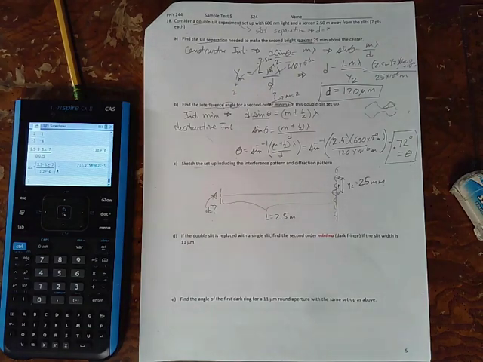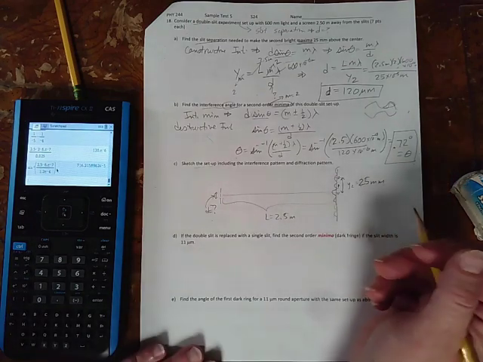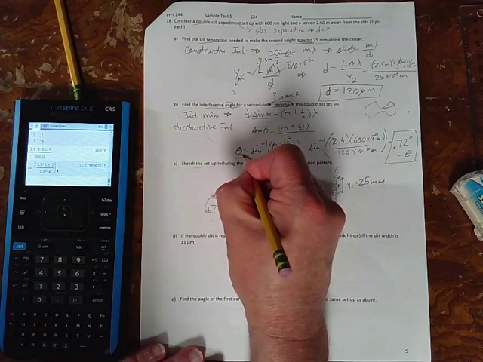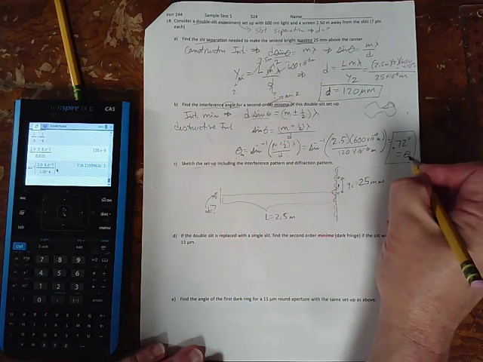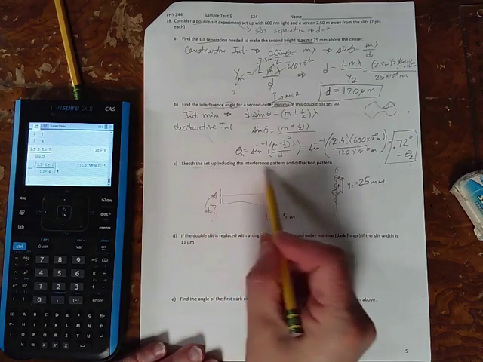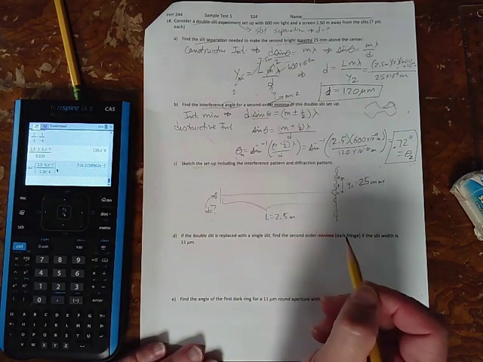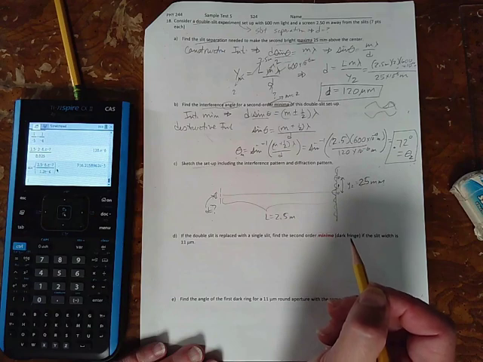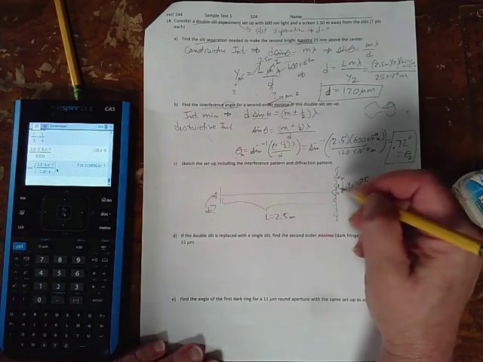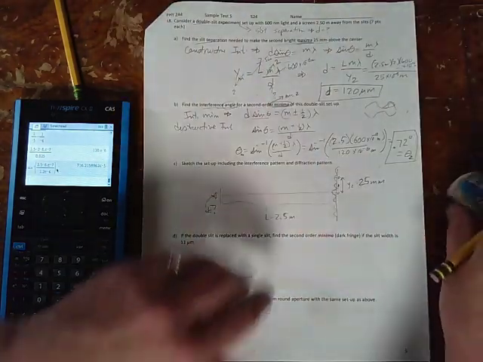Yeah, 0.716 looks good. Okay, I guess we could call that theta 2, theta m here. All right. Sketch the setup, including the interference pattern and the diffraction pattern. Oh, and the diffraction pattern. Yeah, that's kind of hard to do. All right, let's try drawing it.